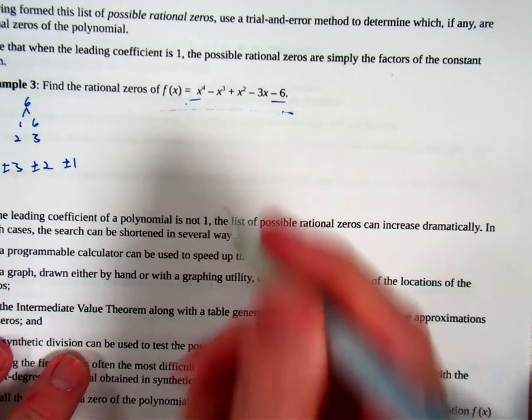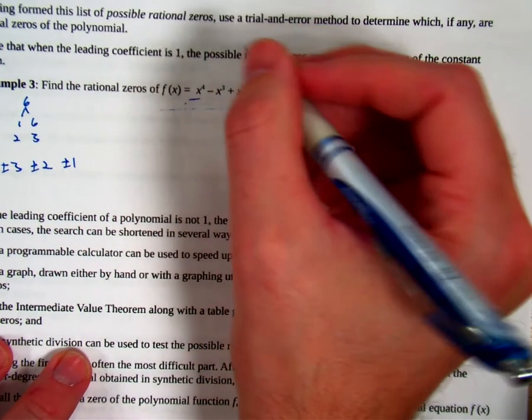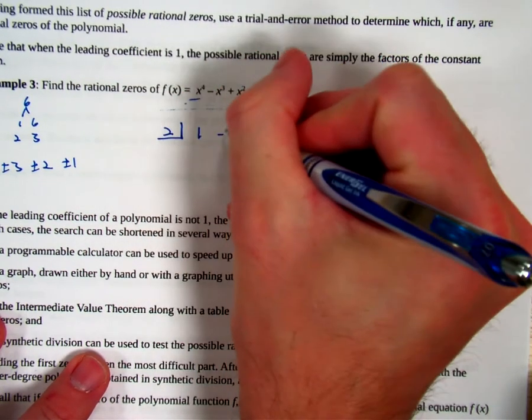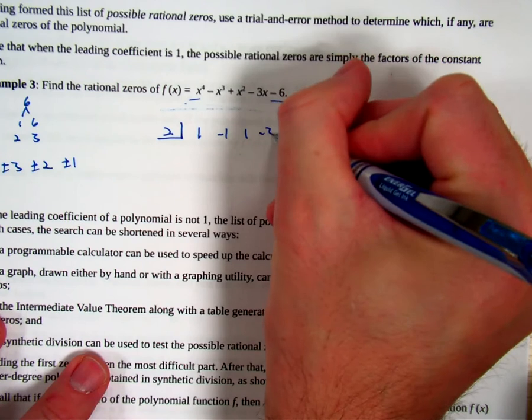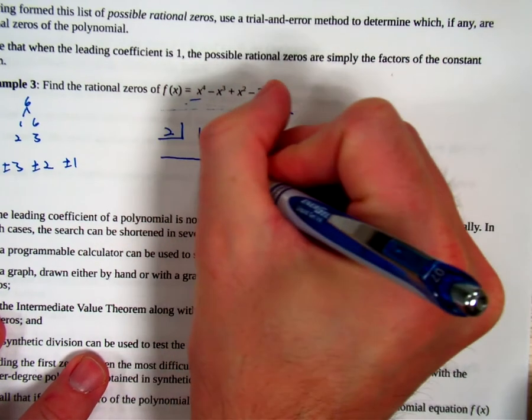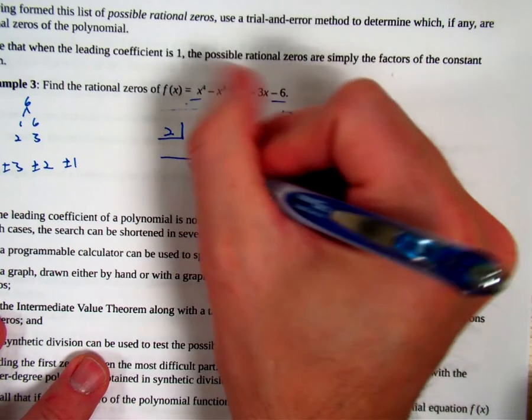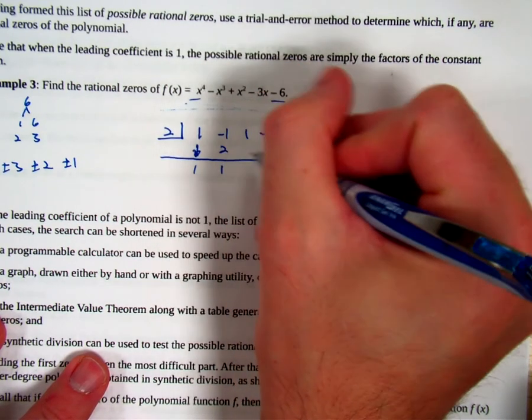So we can start with +2, with coefficients 1, -1, 1, -3, -6. Do our synthetic division.